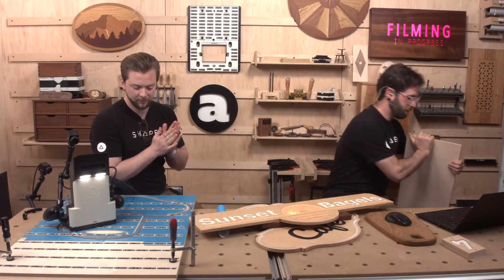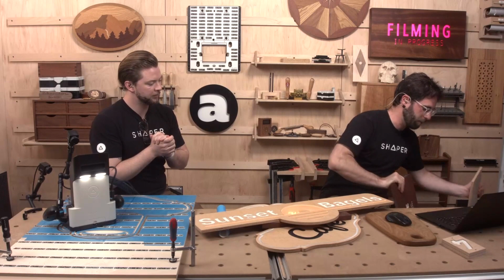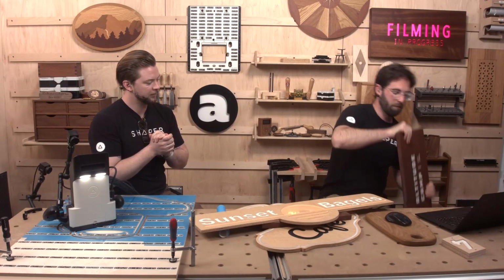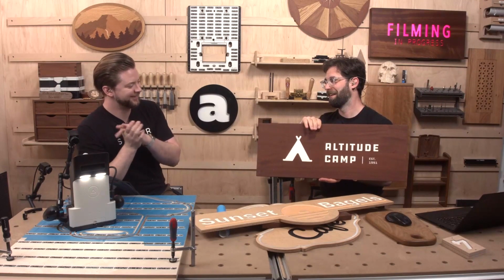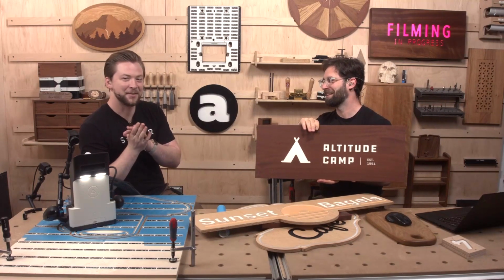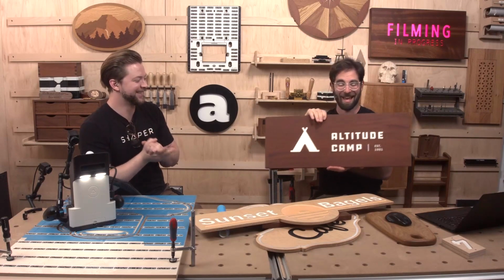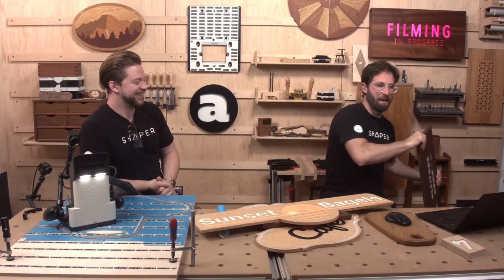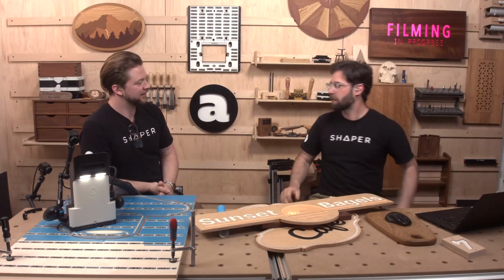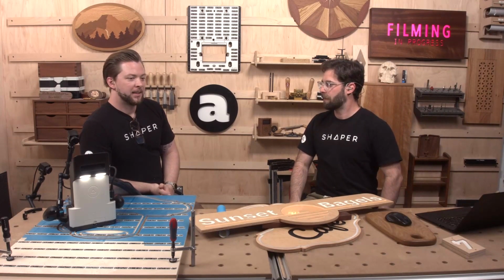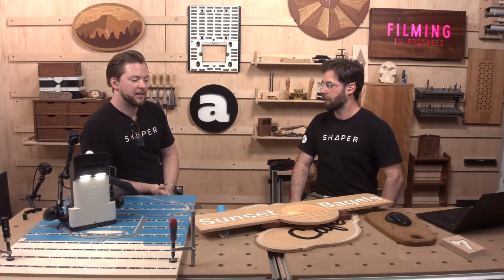All right, and speaking of epoxy that you sand flat, this was my other example. We've got old Altitude Camp. Where is Altitude Camp, Jake? It's a fictitious place, high in the sky. Probably in the Sierra. So I think that's all the ways to make signs by cutting negatives.